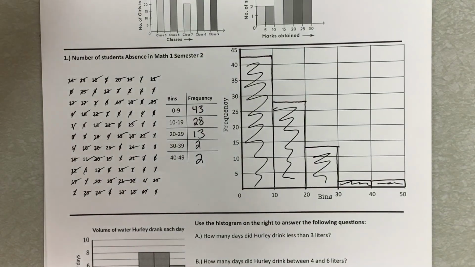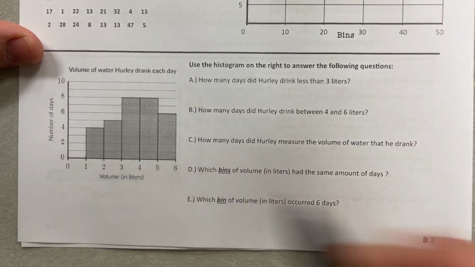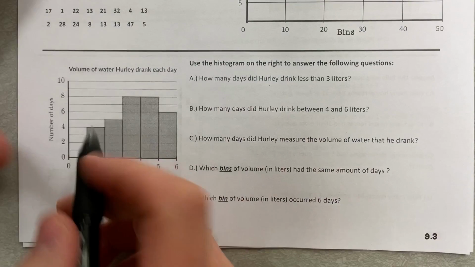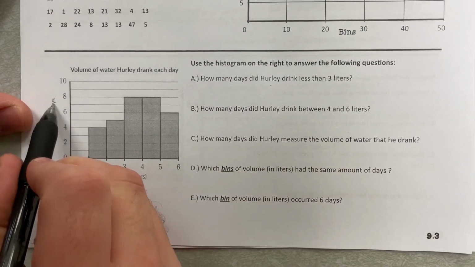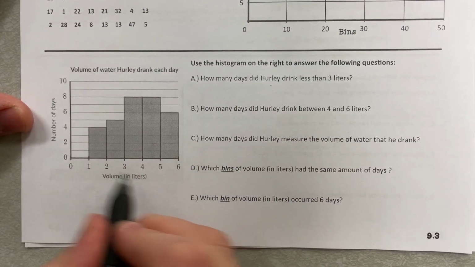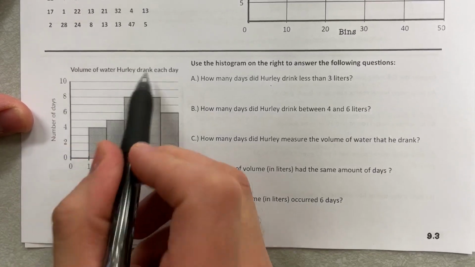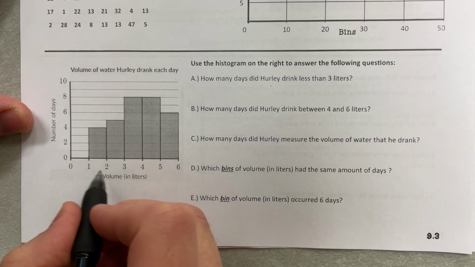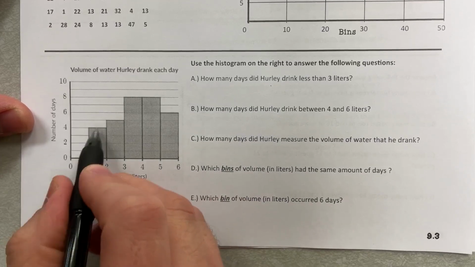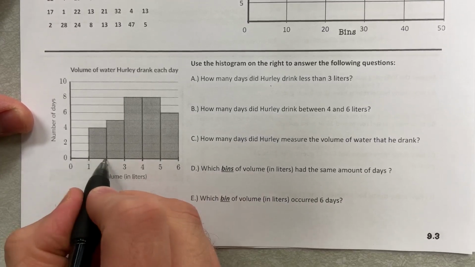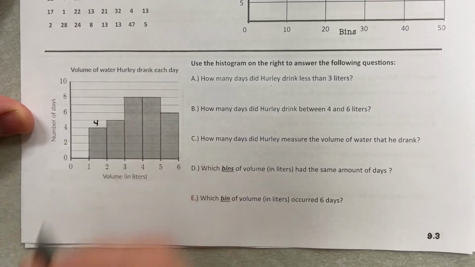Now, for question number 2. Another histogram. This time we are given a histogram and we have to answer questions based off the histogram. Now really quickly, let's just do some quick analysis. We have number of days here on the y-axis. We have volume in liters on the x-axis, and apparently it's just talking about volumes of water Hurley drank each day. So, real fast, for instance, this bar in this histogram, anything from 1 to less than 2, 4 days.